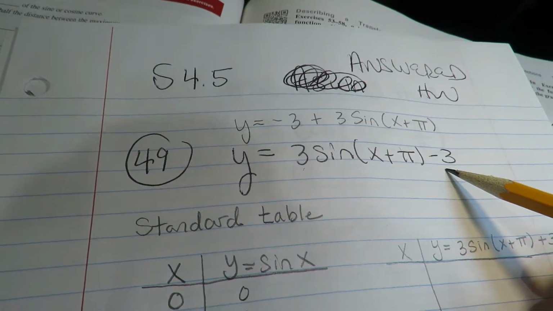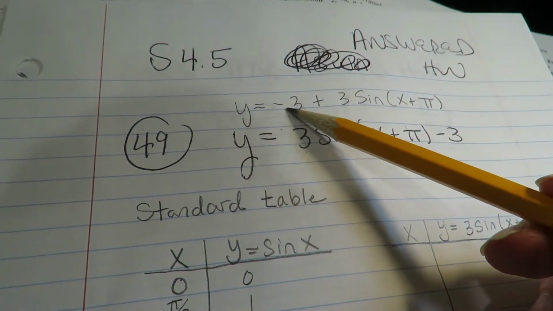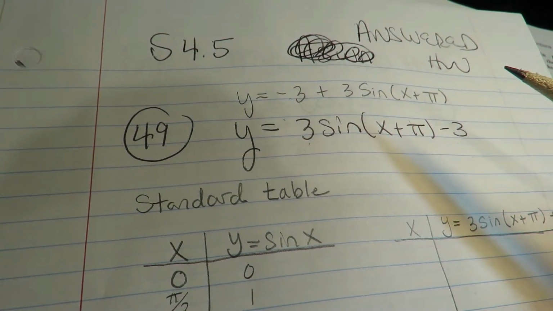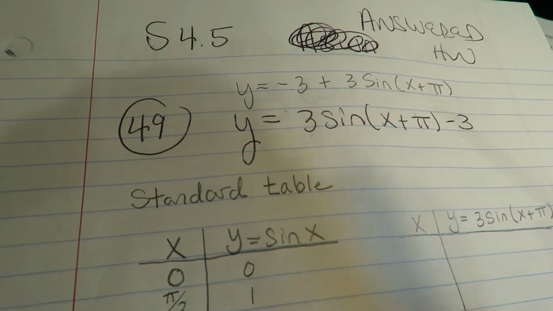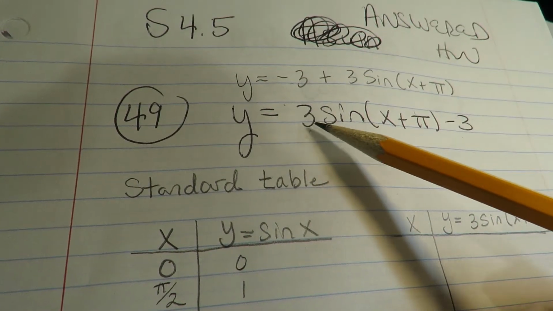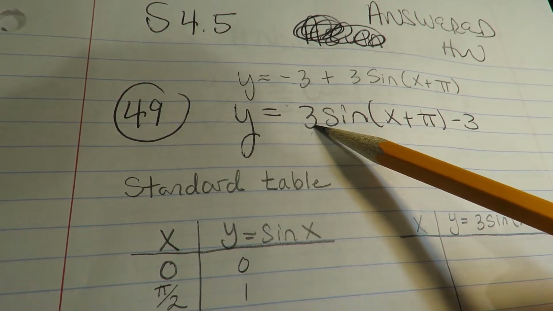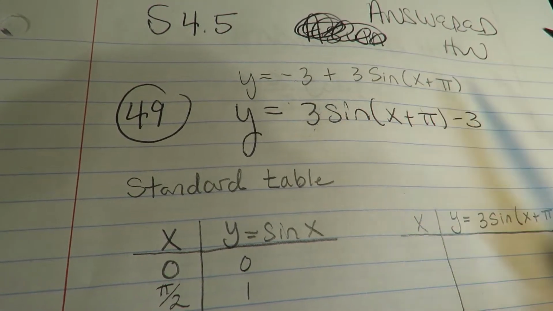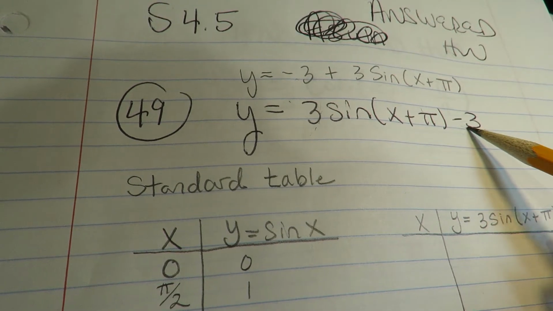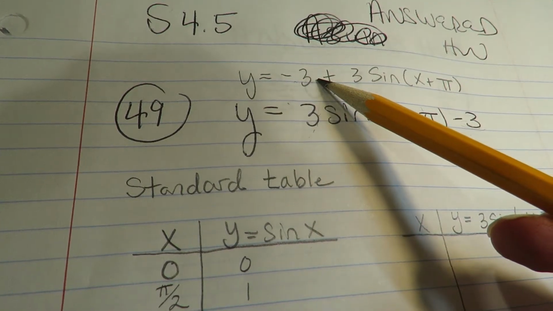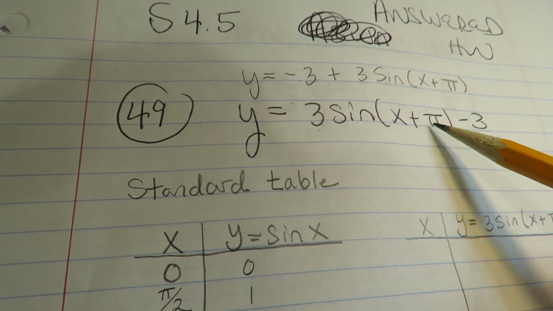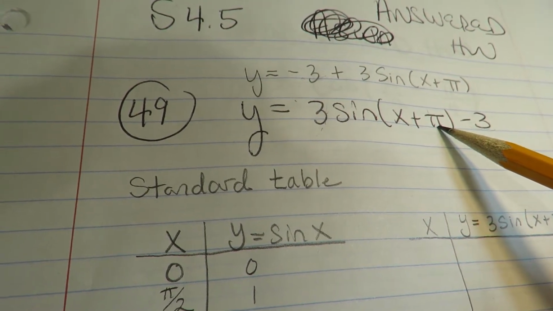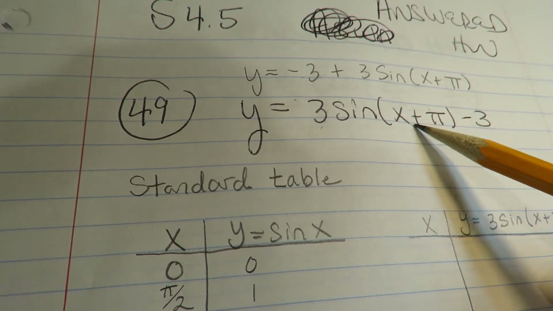Just because it's in the back, it's still a D value. They could have put it in the front like this. You just have to recognize that it's outside the trig function. Okay, we can start by just saying what this is doing. So this is the amplitude, which means it's going to go up 3 units, down 3 units, up 3 units, down 3 units. This is actually pushing the whole graph down, so this is a vertical shift down. And this is moving the cycle pi units to the left. It's always the opposite sign.